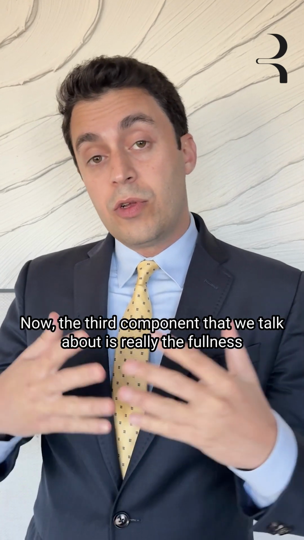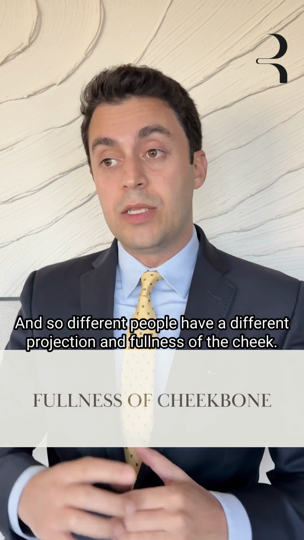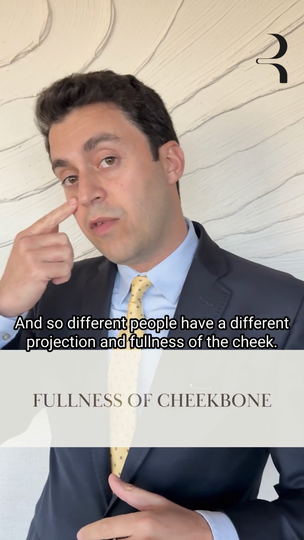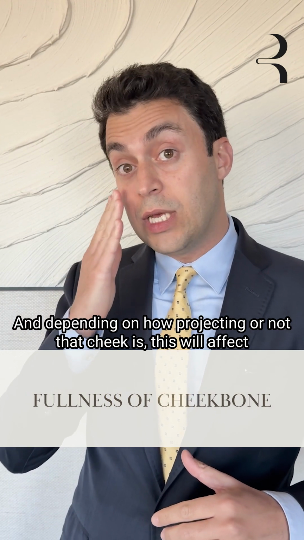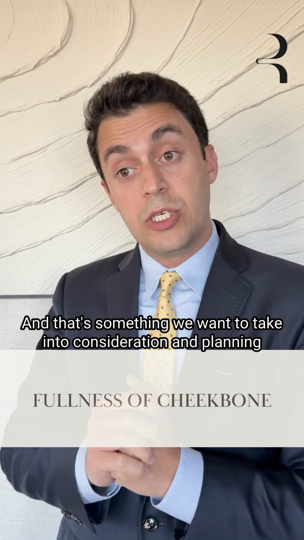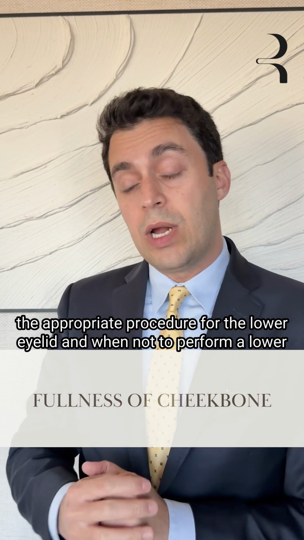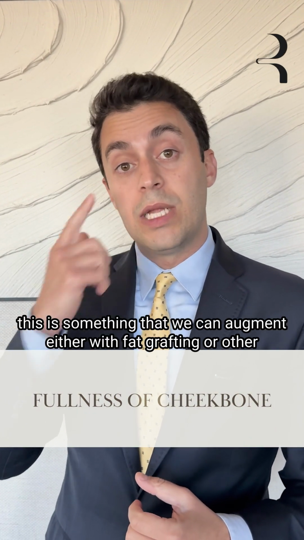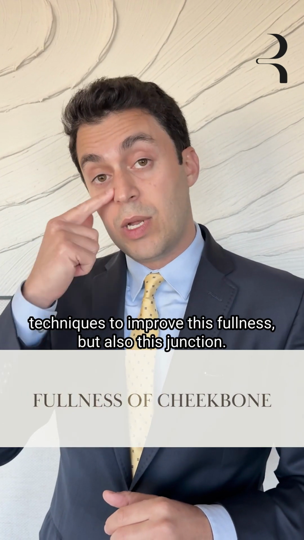Now, the third component that we're going to talk about is really the fullness of the cheekbone. And so different people have a different projection and fullness of the cheek. And depending on how projecting or not that cheek is, this will affect the relationship with the lower eyelid, and that's something we want to take into consideration in planning the appropriate procedure for the lower eyelid and when not to perform a lower eyelid surgery. But also, from an aesthetic perspective, this is something that we can augment either with fat grafting or other techniques to improve this fullness, but also this junction.